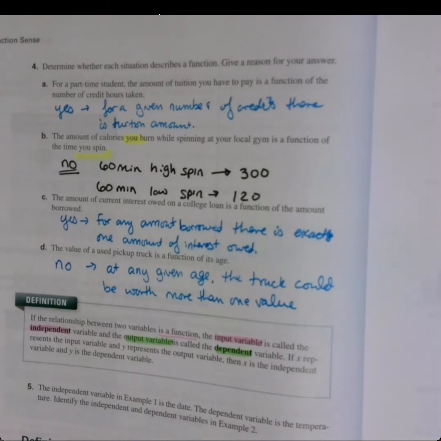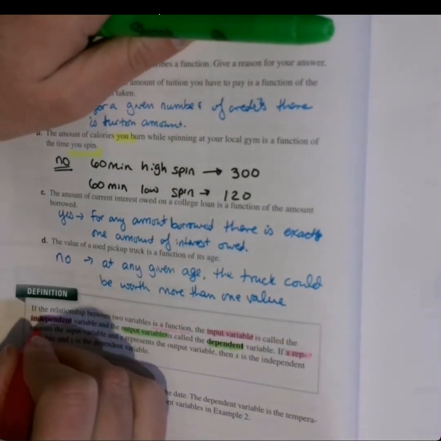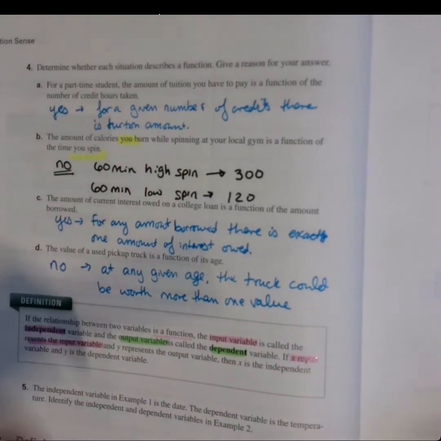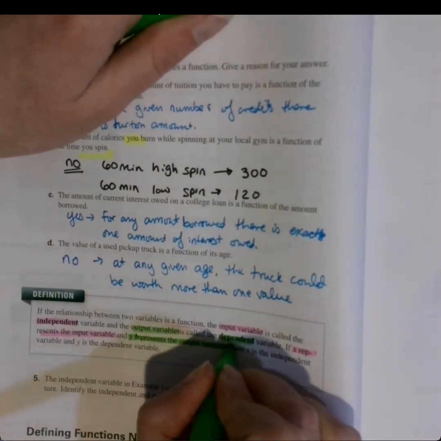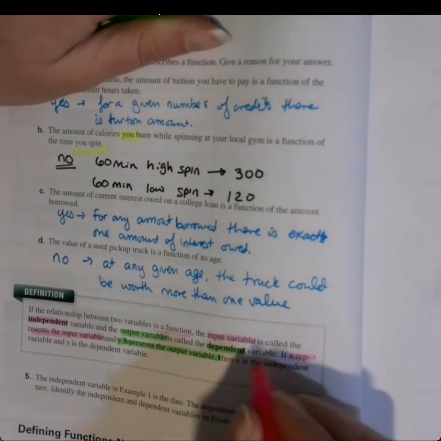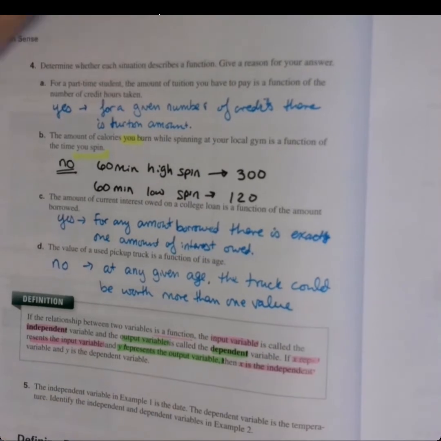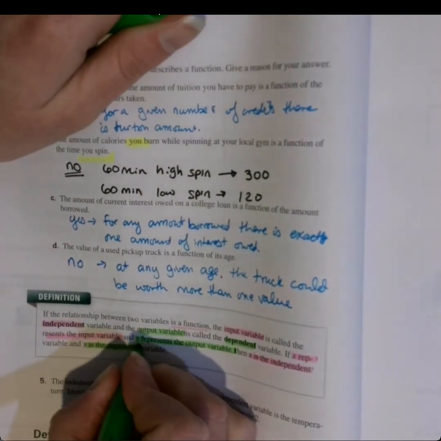And usually we'll let the letter X represent the input variable, and we usually let the letter Y represent the output variable. So in this case, X is our independent variable and Y is our dependent variable.